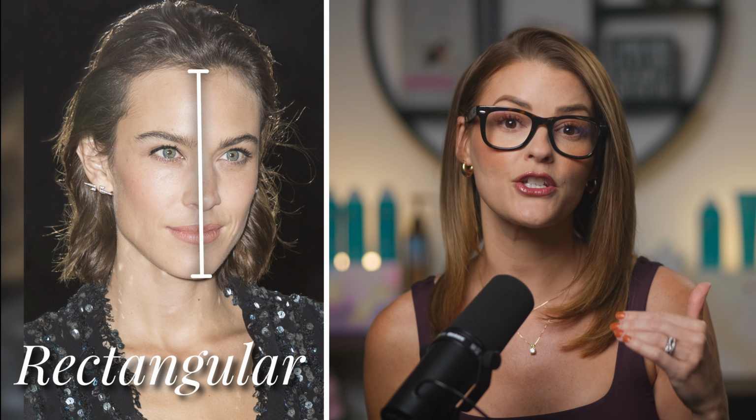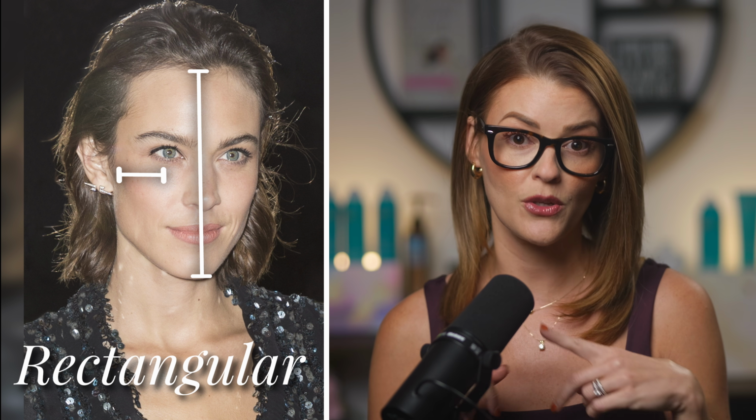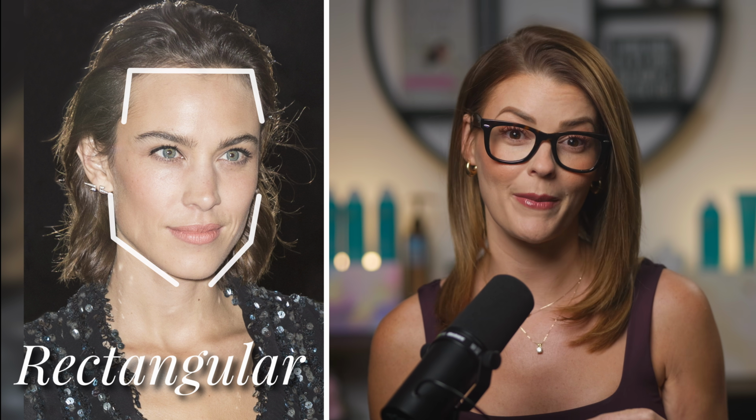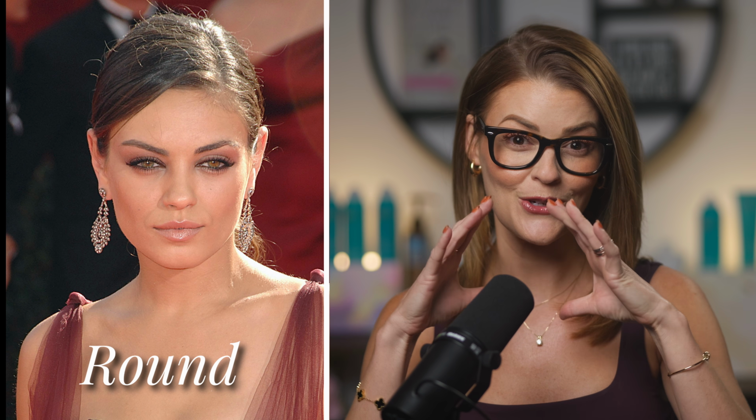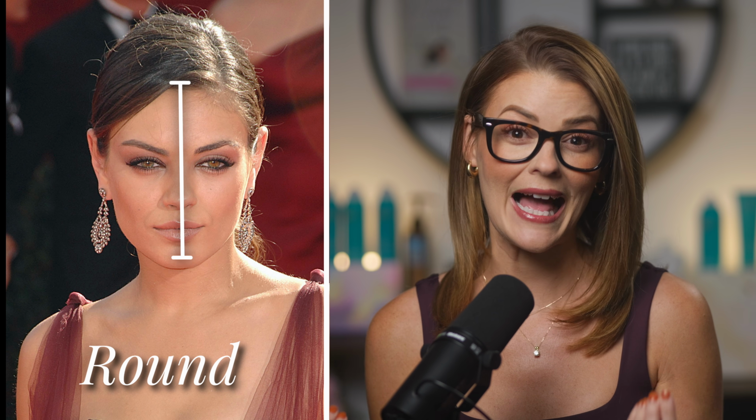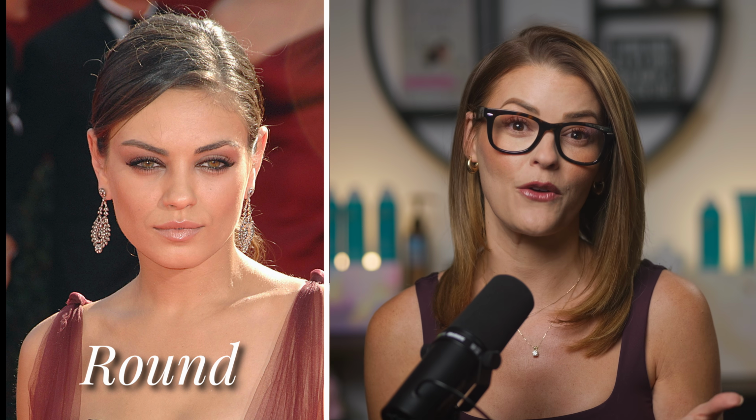Rectangular shapes are similar to oblong shapes where you have a noticeable length, but like a square shape, you also have noticeable width. So you're essentially just an elongated square, and both your hair and jawline have prominence. Next up, round faces. If your overall face shape has no real definition at the corners and screams circular, and you feel like you lack length, that is your standout feature.